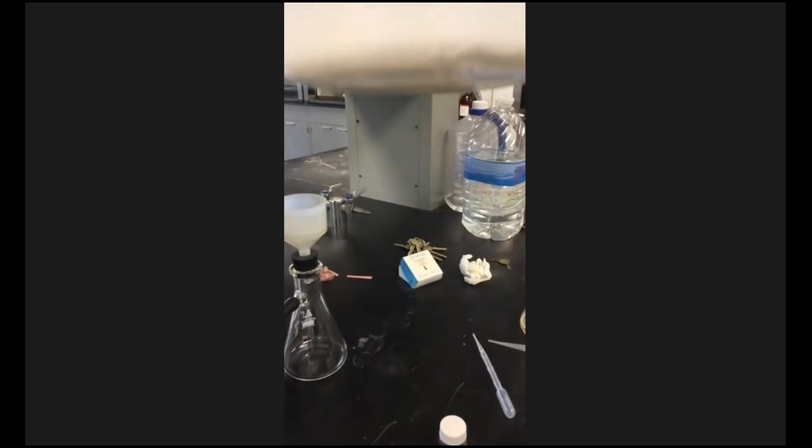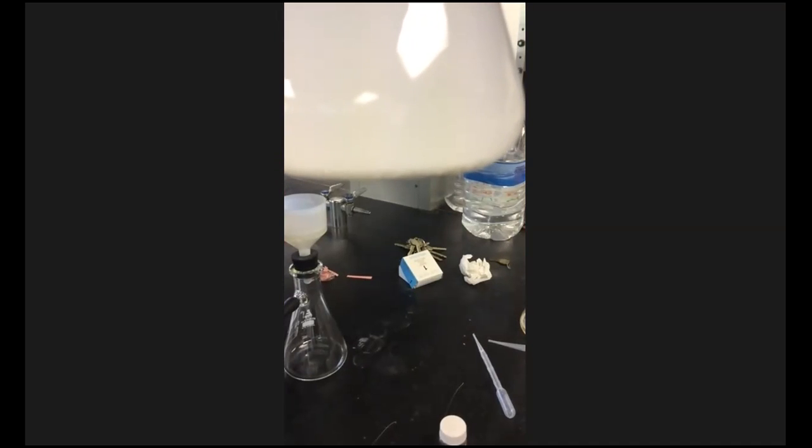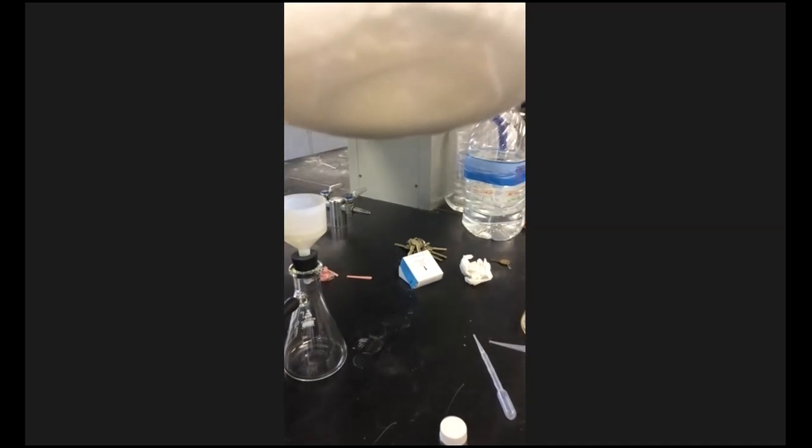You can see it now. I don't even have to move the camera. Right? You can see how much of it is in there just by gently warming it up.